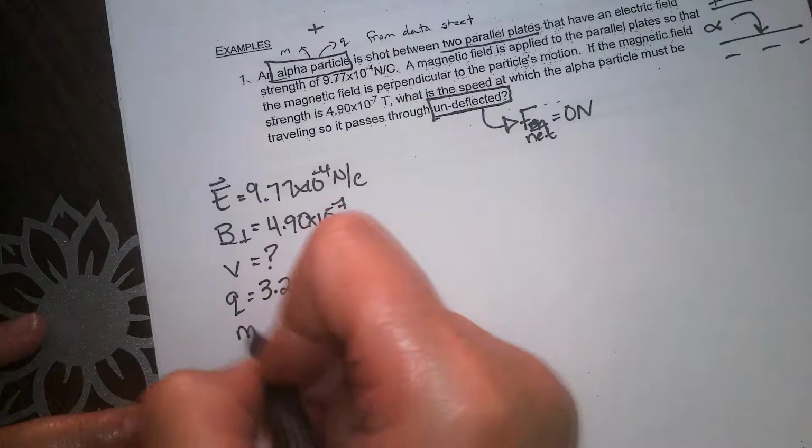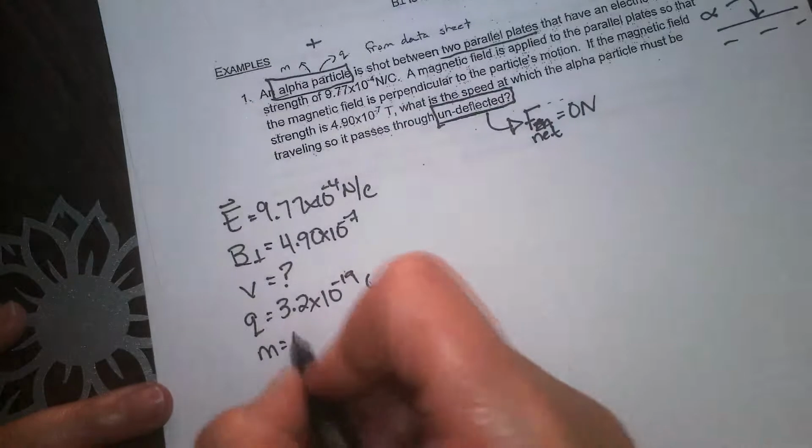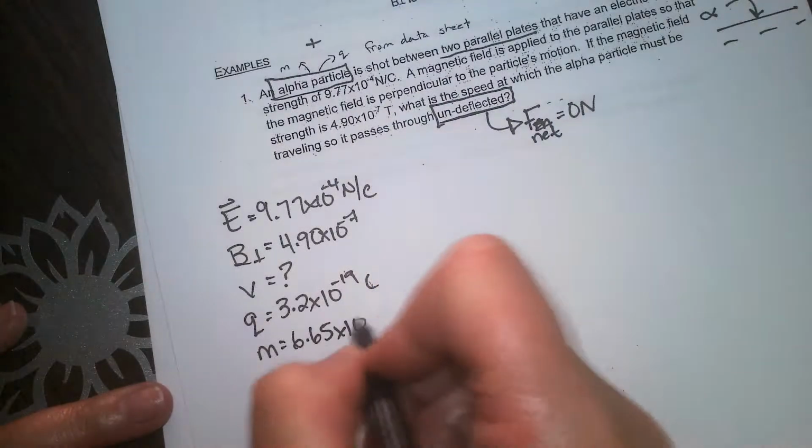And mass. Can somebody confirm the mass for me? I don't have a data sheet. Okay. For serious?